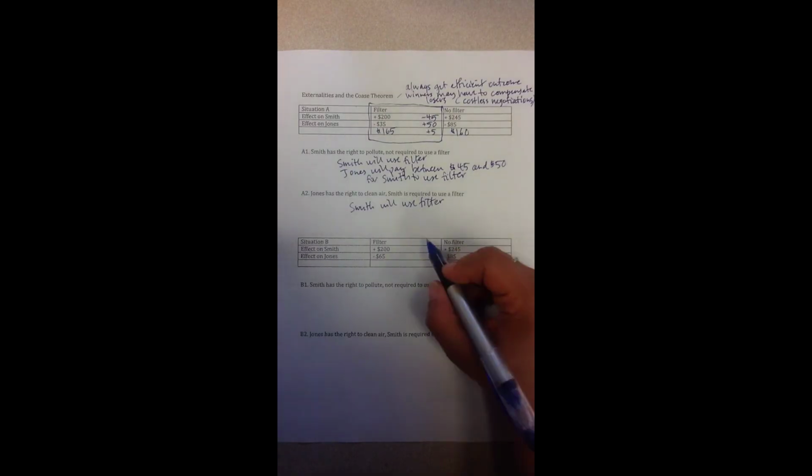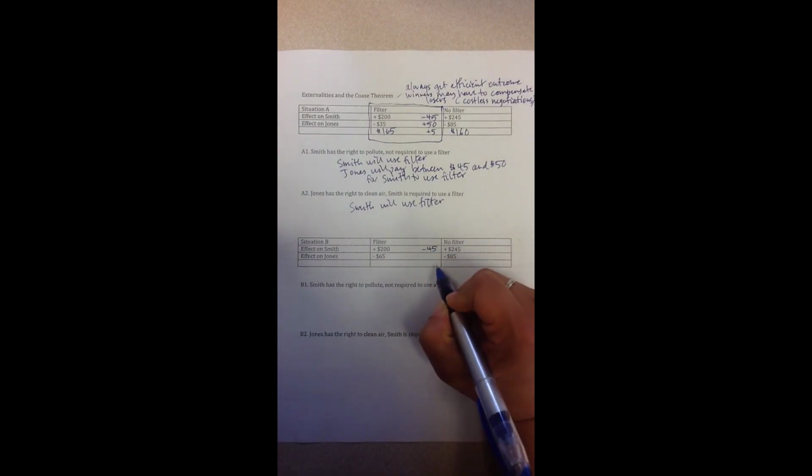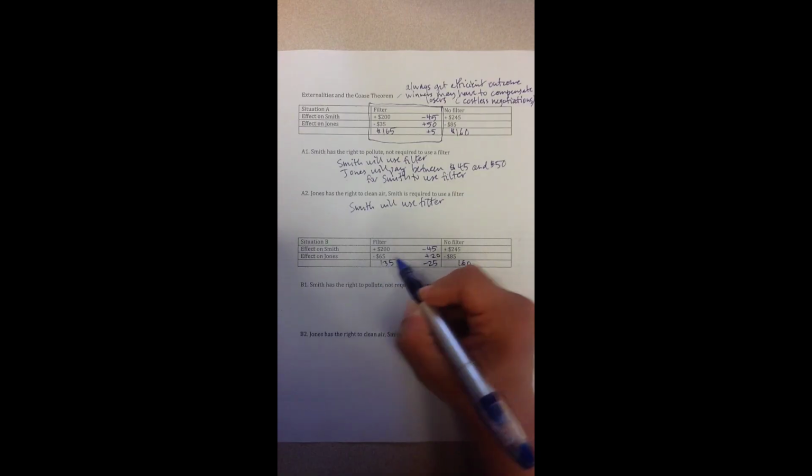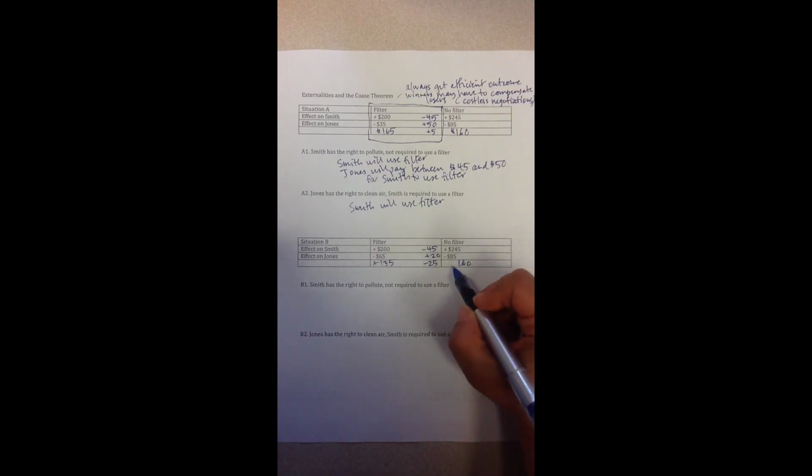In the second scenario, you see I've changed one number, so the filter still helps Jones, but not as much. So we still have this negative 45 for the filter for Smith, but now it's only a plus 20. So now it's better for them to not have the filter. Having the filter is a gain of 135, whereas no filter is a gain of 160. So we really want to see this no filter happen. This is where they're both better off. This is the efficient scenario.